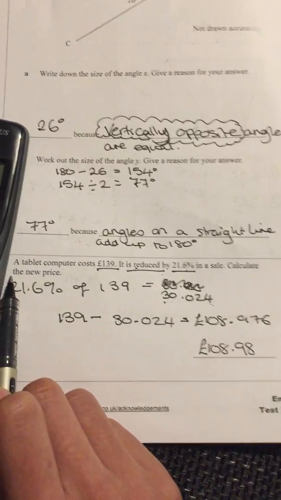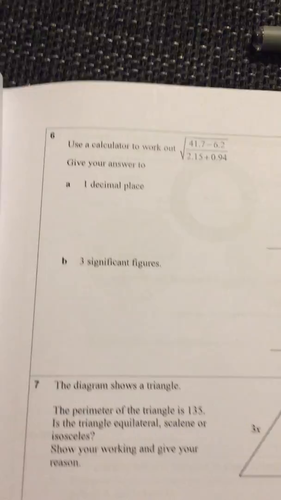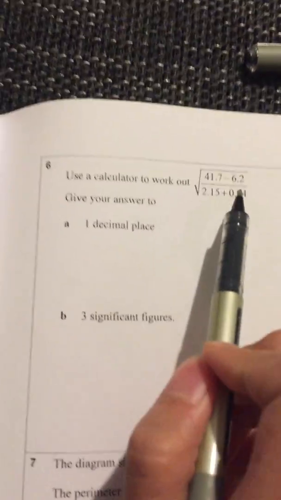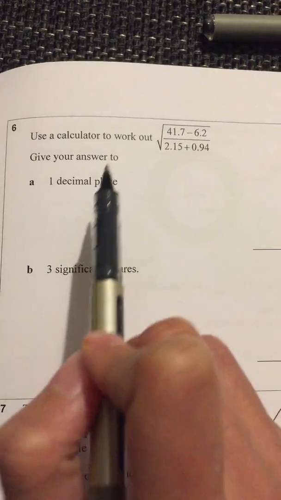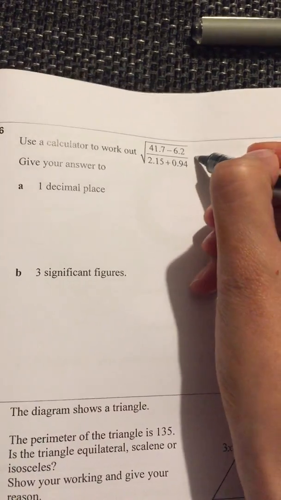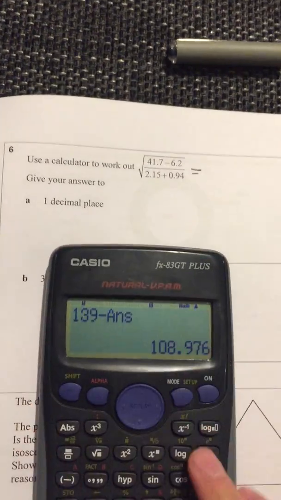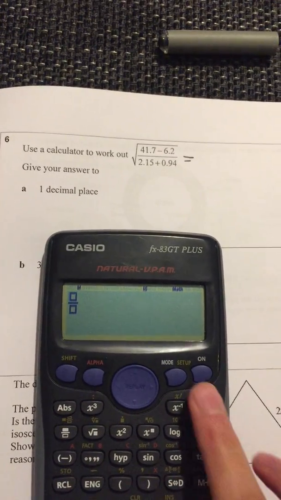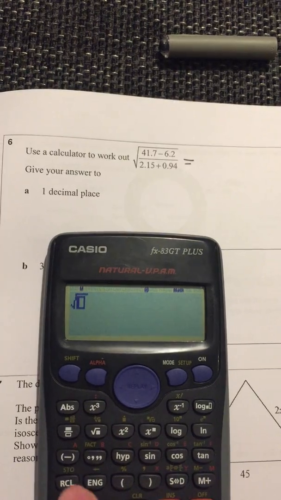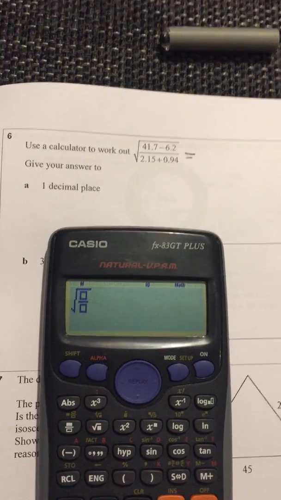Use your calculator. Okay, question 6. Use your calculator to work out this. Give your answer to 1 decimal place and 3 significant figures. So let's first of all work out the answer. So in my calculator, I'm going to press the fraction button to get that. Oh no, I'm not actually. I've got a square root. So I'm going to press the square root button and then the fraction button.